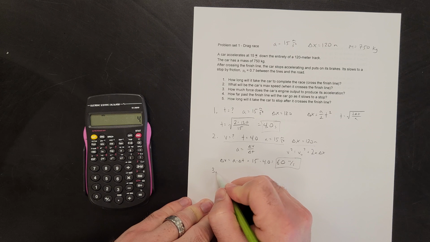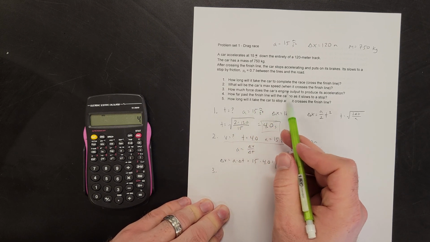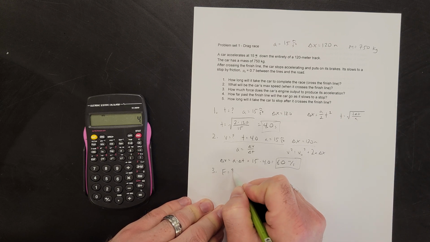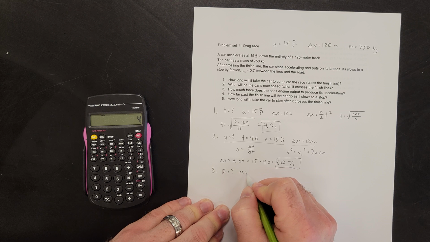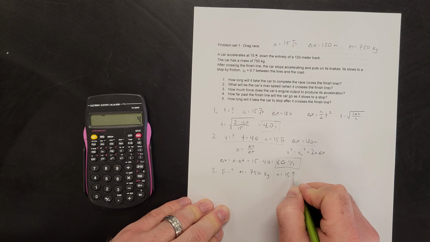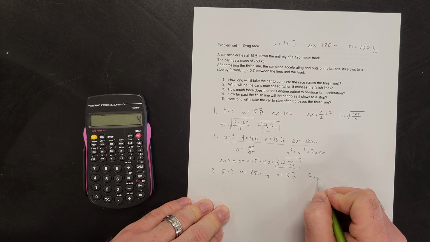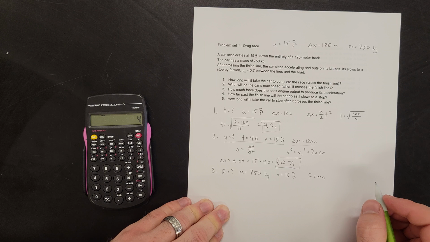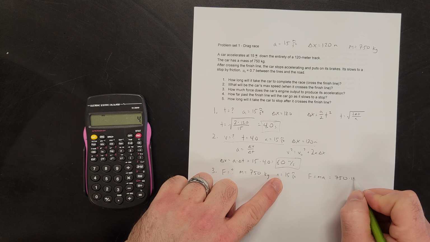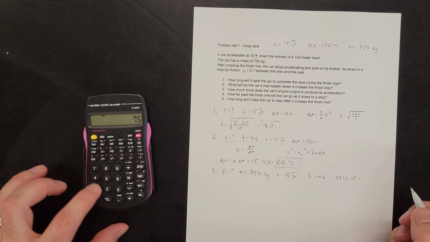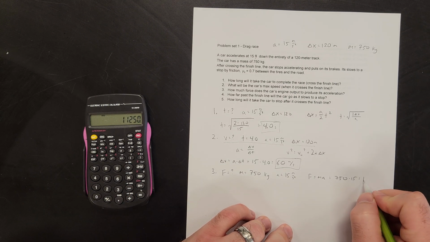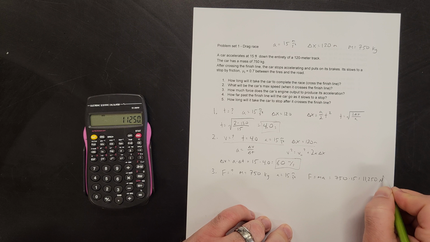Number 3. How much force does the car's engine output to produce its acceleration? Being asked for a force, we're given a mass and we're given an acceleration. They all fit in this equation, which when you substitute in these values, 750 times 15, that will be the force. 750 times 15 is 11,250 newtons.